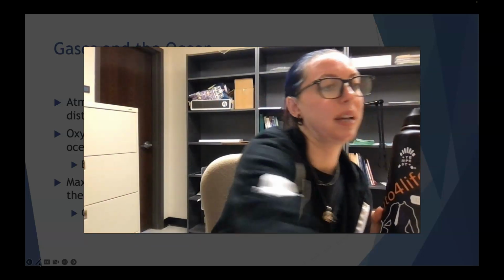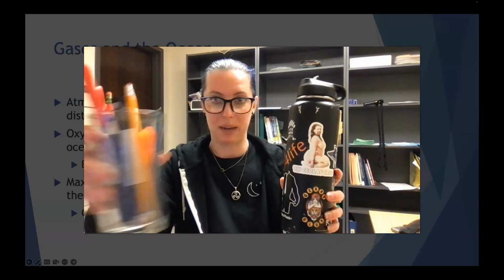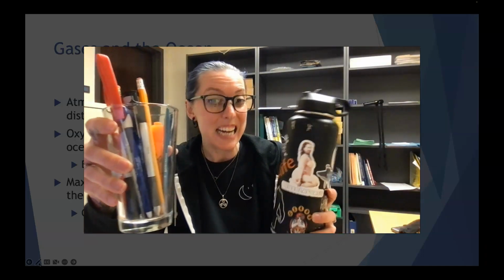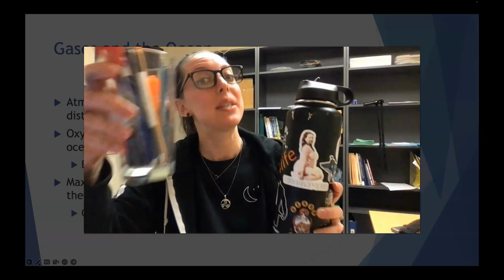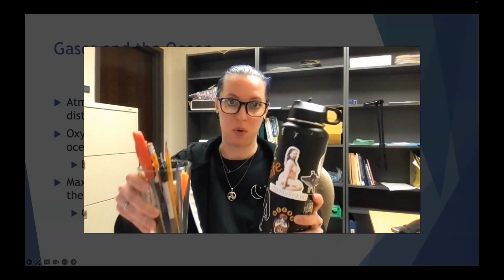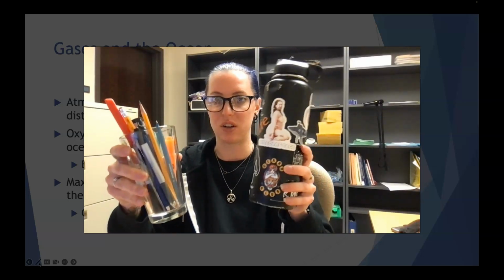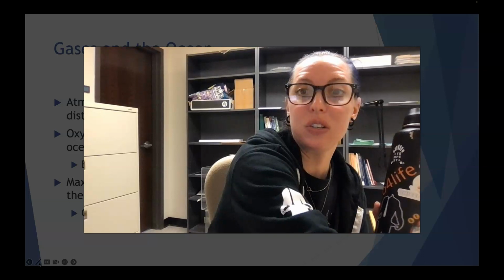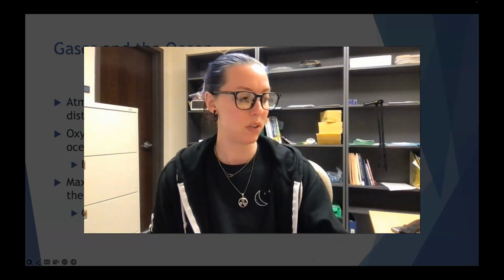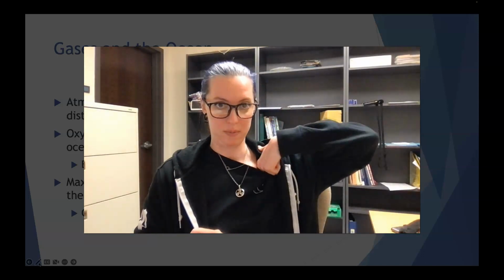As opposed to this pint glass here that's holding my pens. A pint is only 16 ounces. So it can hold up to 16, but nothing more than that, right? So that's kind of a way to visualize the saturation concentration. Turns out it's actually similar in the atmosphere as well, in terms of holding water vapor. So the warmer air temperatures can potentially hold more moisture. So again, it's different for every gas.